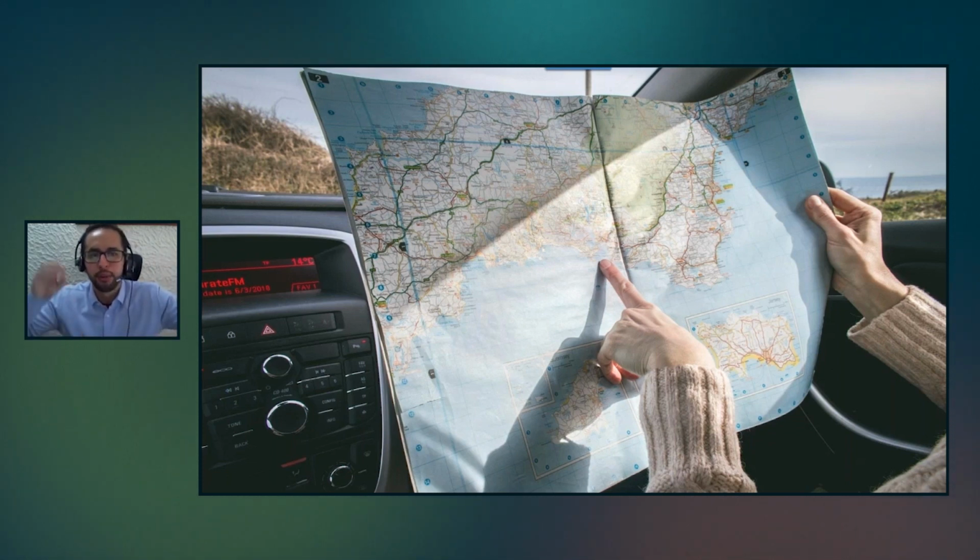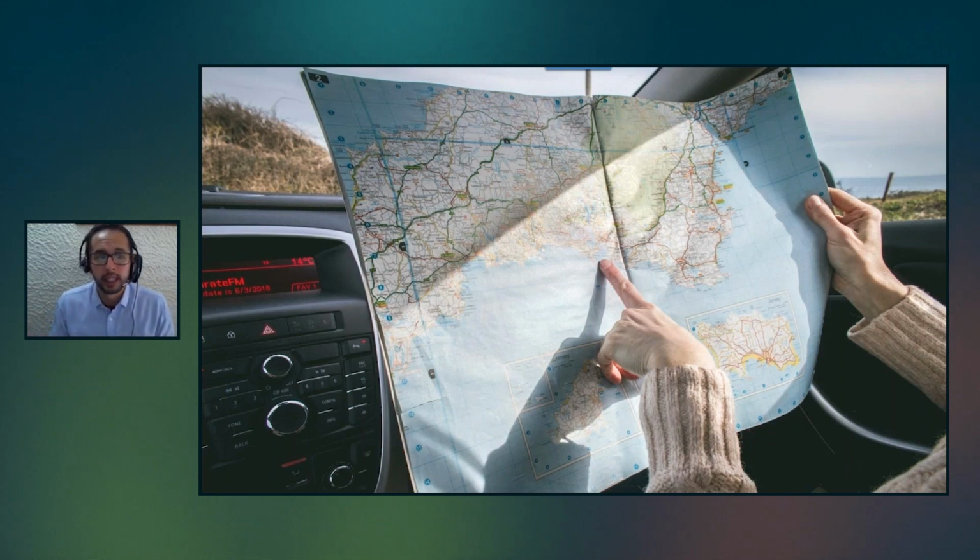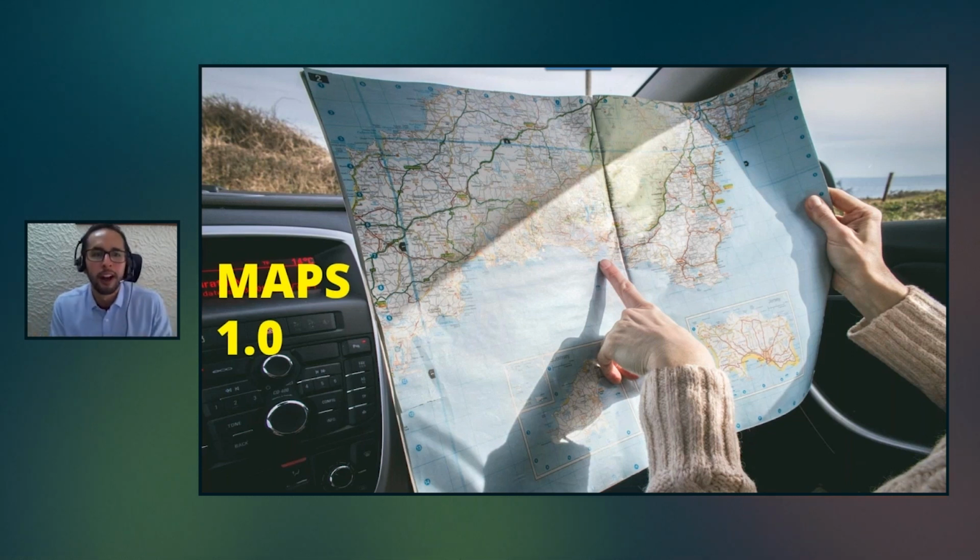and buy a paper map that allowed me to know how I was going to be able to go from point A to point B, which is the highway that I have to take, which is the exit number that I have to go out. And that was the way we were traveling many years ago. Let's say that this was Maps 1.0. It was the first version of the traveling option and having maps with us.